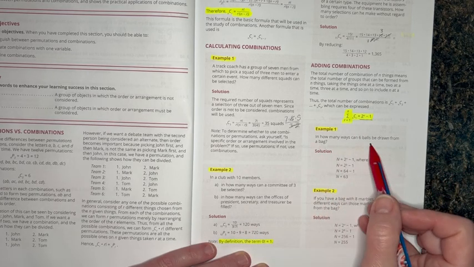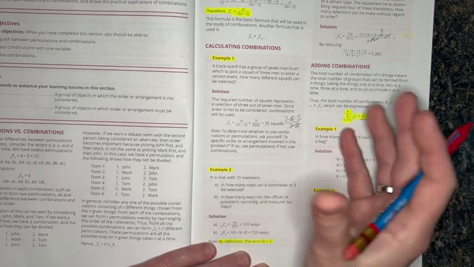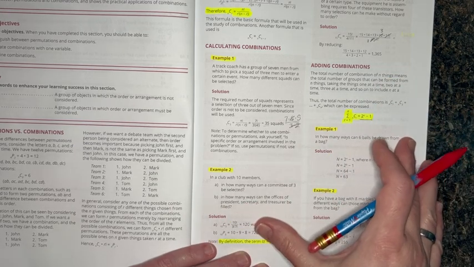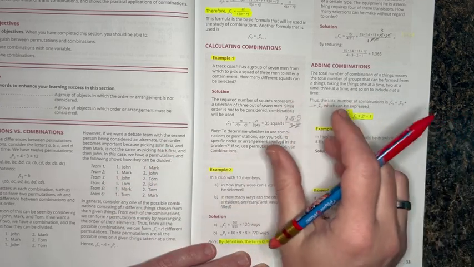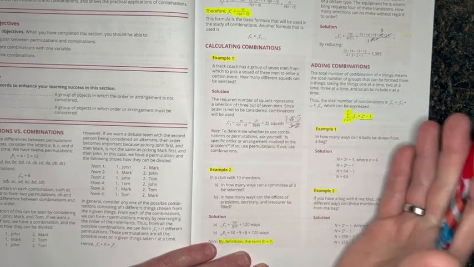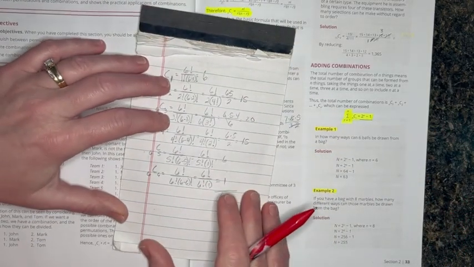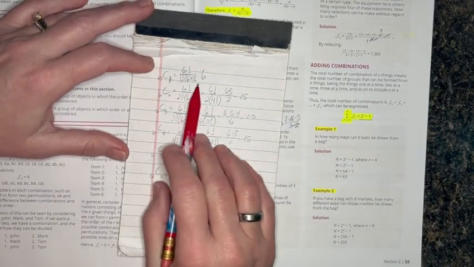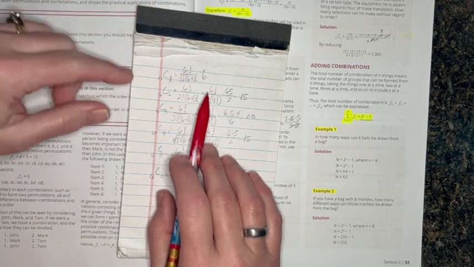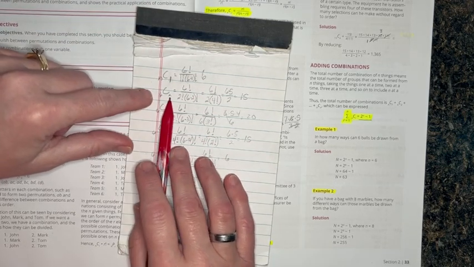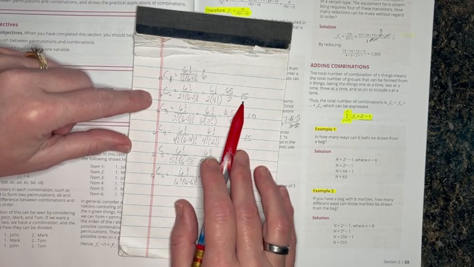So it says, in how many ways can 6 balls be drawn from a bag? Well, if you're thinking about the bag, right, there are 6 balls in this bag. The order doesn't matter. To draw one ball, I have 6 choices, because there's 6 different balls. Then you are drawing 2 balls at a time, so it's a combination of 6 things taken 2 at a time, which is a total of 15.